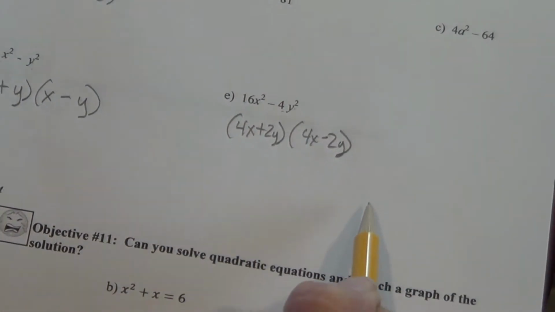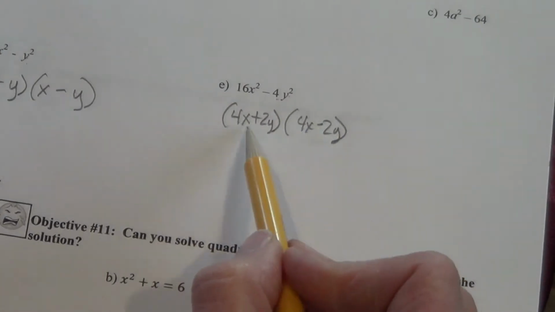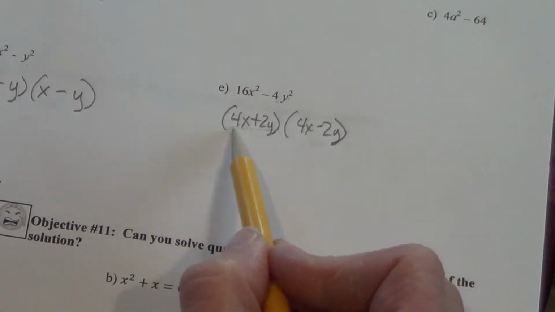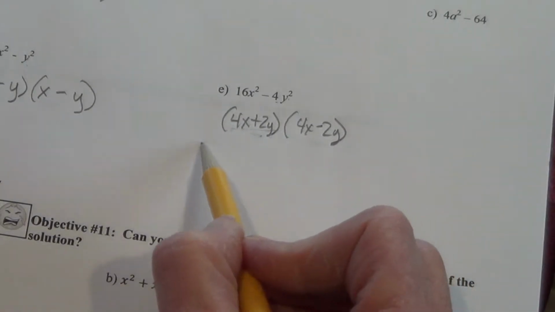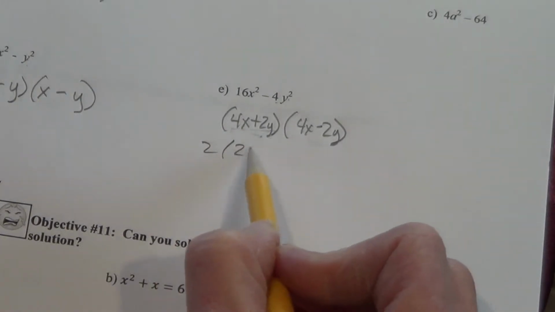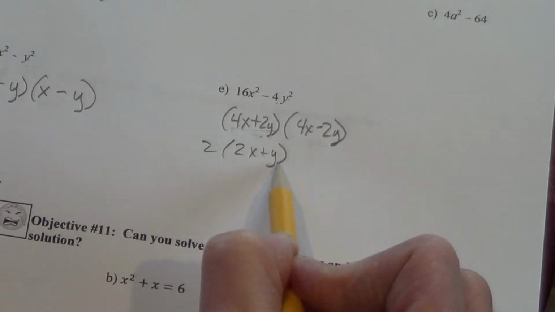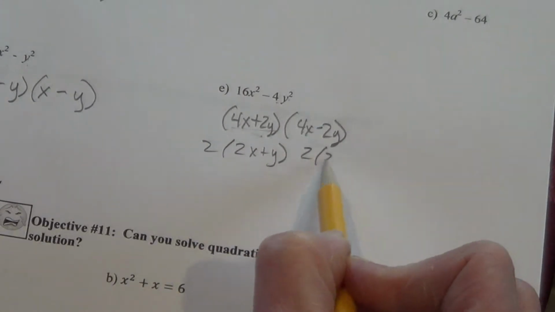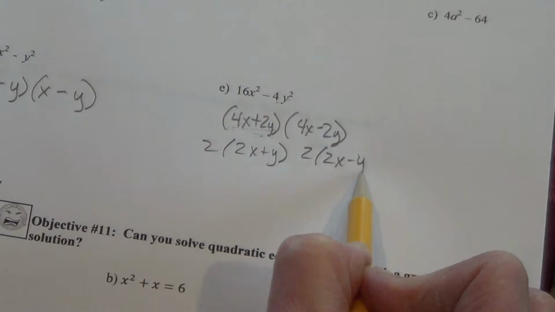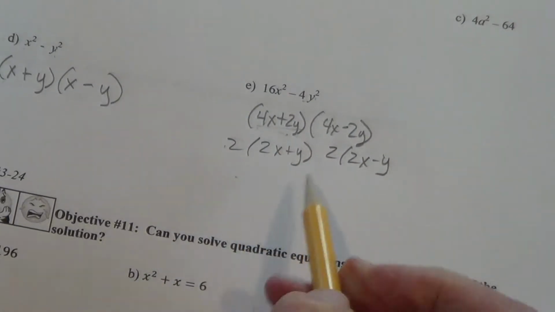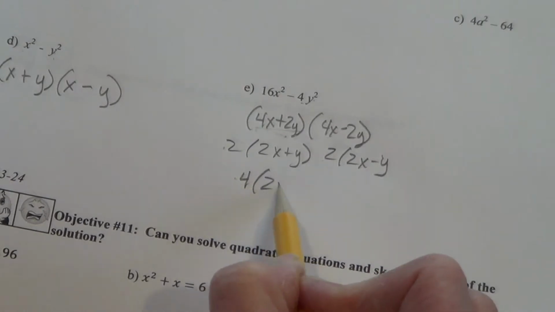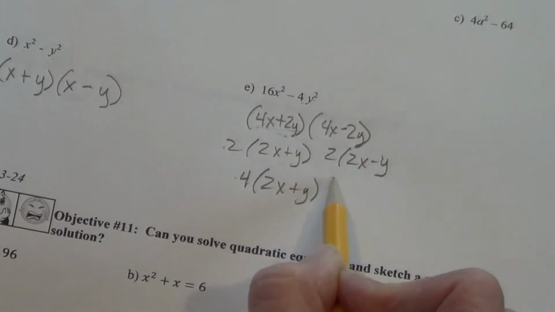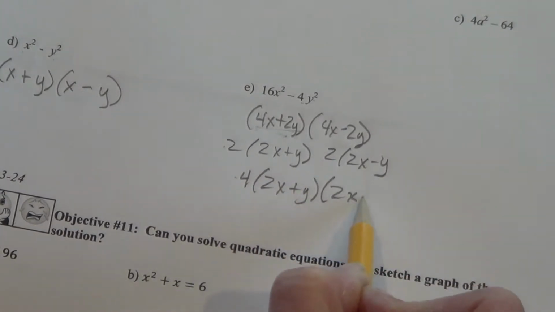Now there is a little problem in leaving that as your final answer. If you look at those two terms, you could still pull out a 2, which you do need to do. So out of this one we'd have 2x plus y, and out of this one we would have 2x minus y. I ask that you bring these 2's to the front and multiply them. So 2 times 2 would be 4, times 2x plus y, times 2x minus y.